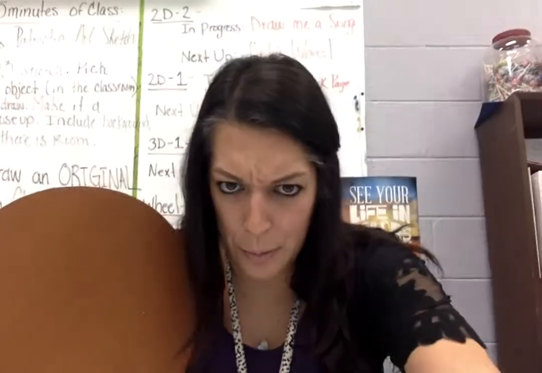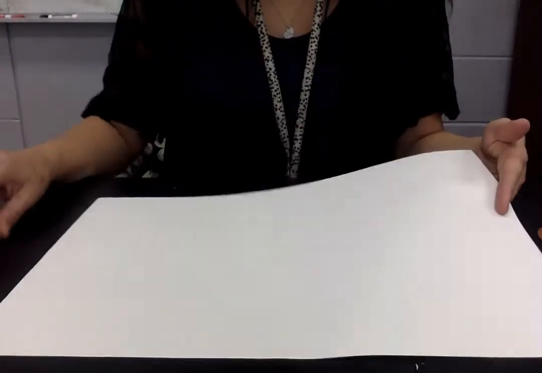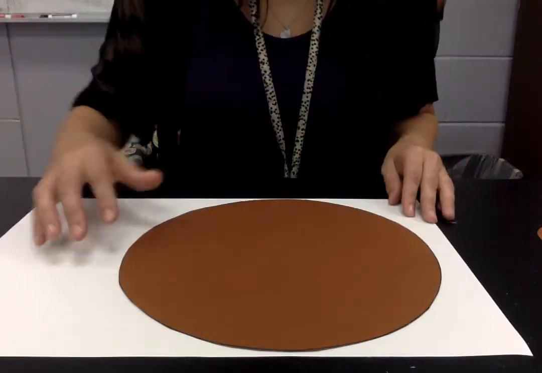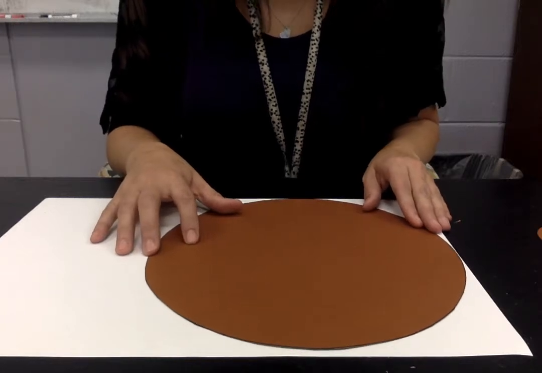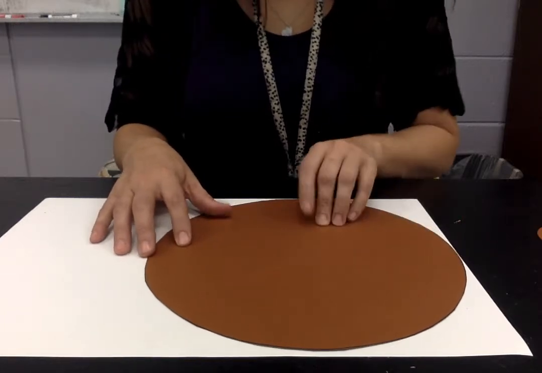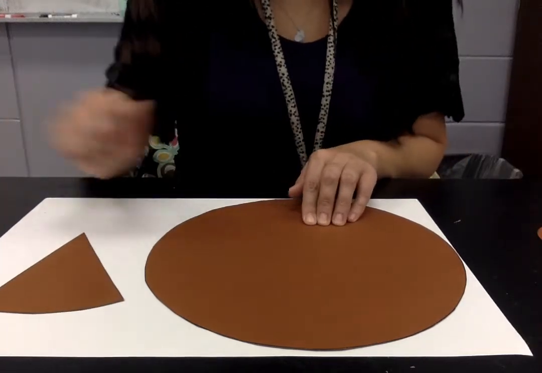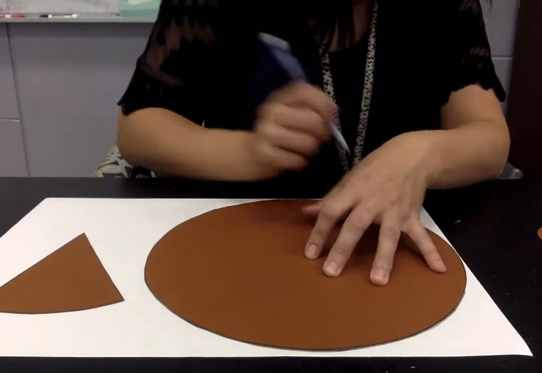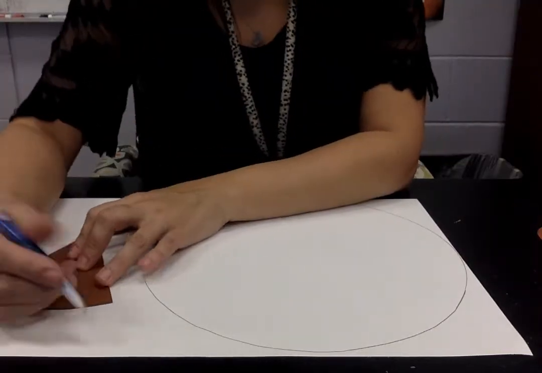I'm going to move the computer so you guys can see my paper. You're going to need a 12 by 18 piece of paper that's on the middle of the cart over by the kiln room. You're going to take your largest circle and move it so it fits on the page, all over to one side, because you need to save room for your pizza slice. Okay, you're going to trace. See? And you're going to trace this one too.